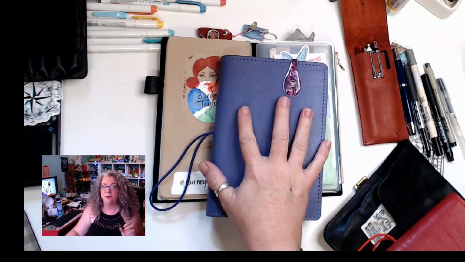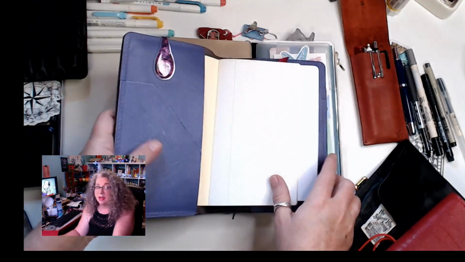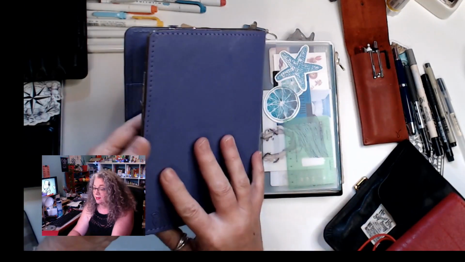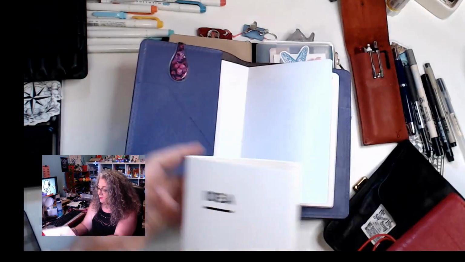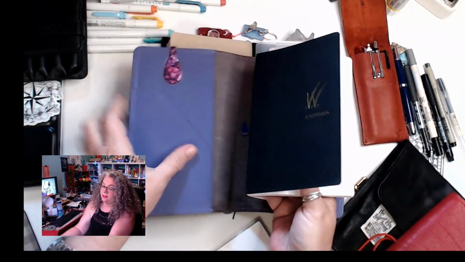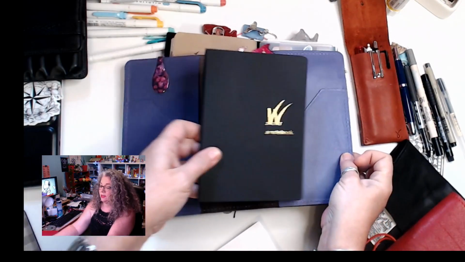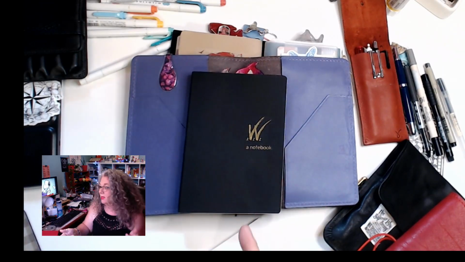Yes, this is a beautiful purple color and it's actually showing up purple. So this is an Apple Pig and Pam sent me this in my Happy Mail box. And within this, I'm going to take this out. Within this is an actual B6 notebook. It's a tad on the small side. So let me get my ruler.